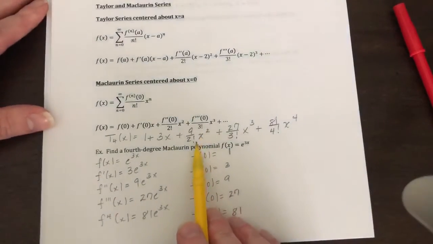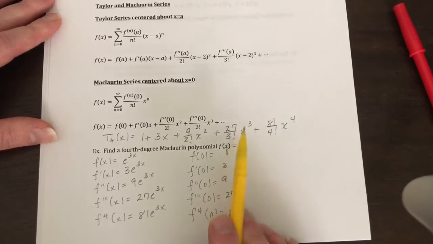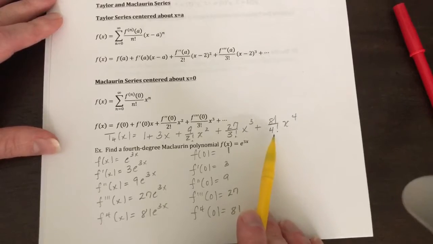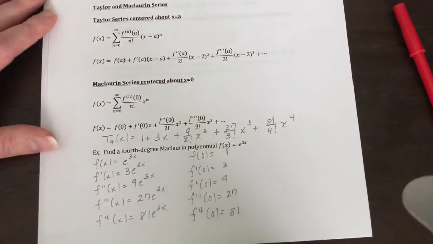2 factorial is 2 because it's 2 times 1. 3 factorial is 3 times 2 times 1, which is 6. And 4 factorial is going to be 4 times 3 times 2 times 1, which is 24. Okay?